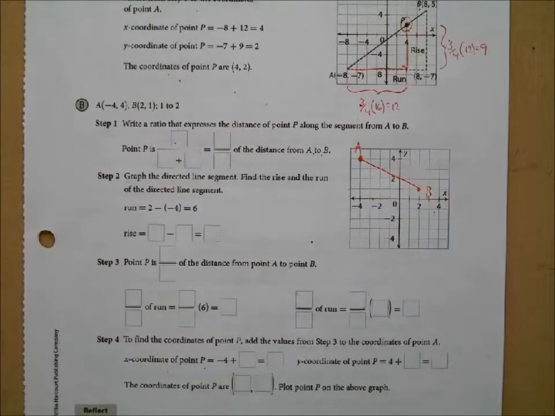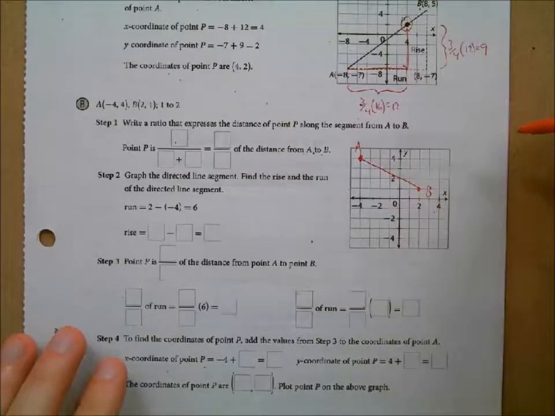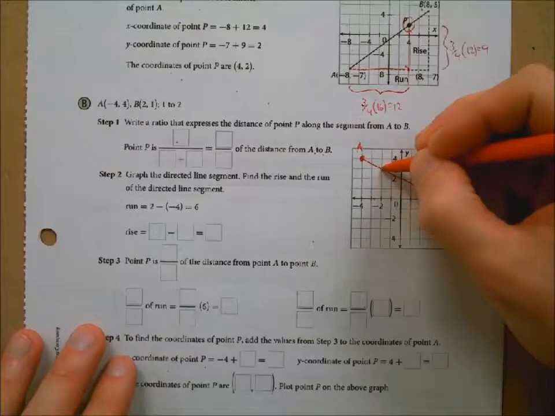Where would the point be? You want starting at A. Starting at A, it would be negative 2, 3. Exactly right, Jackson. Is that what you're going to say too? Yeah. So it is. Very good.